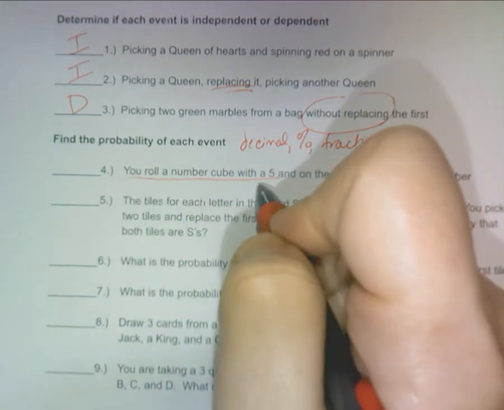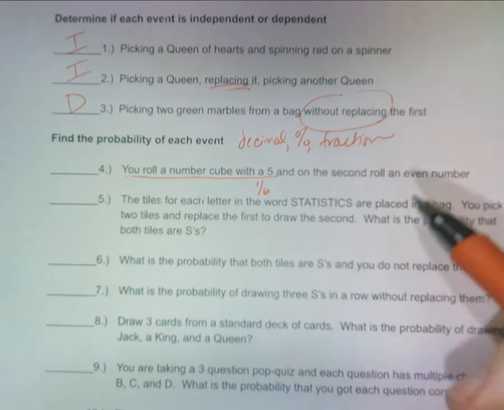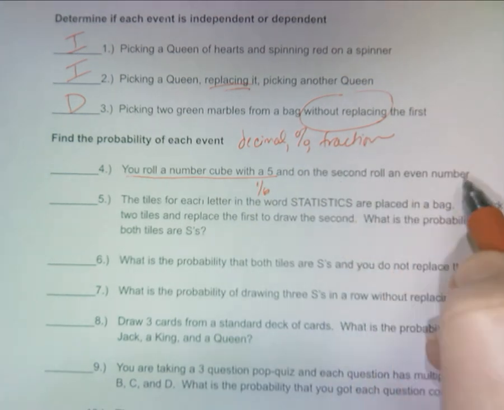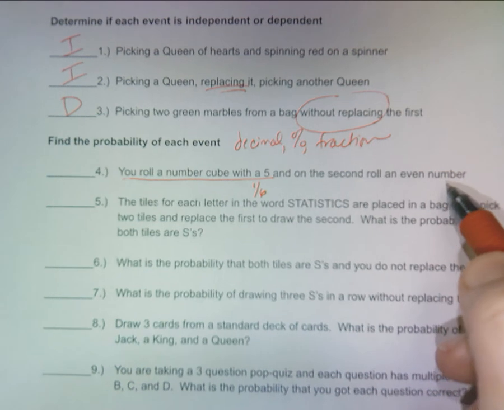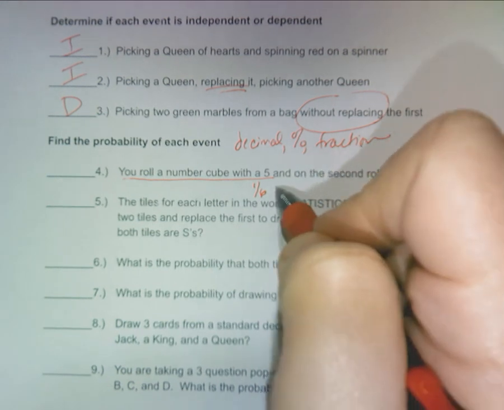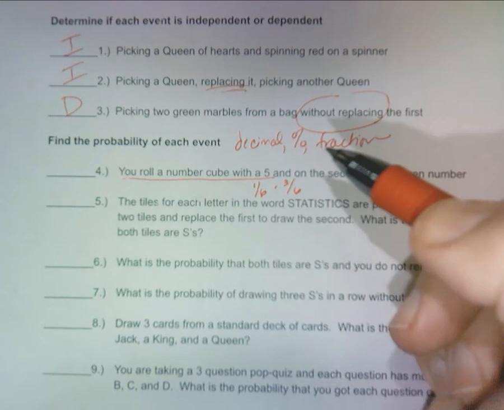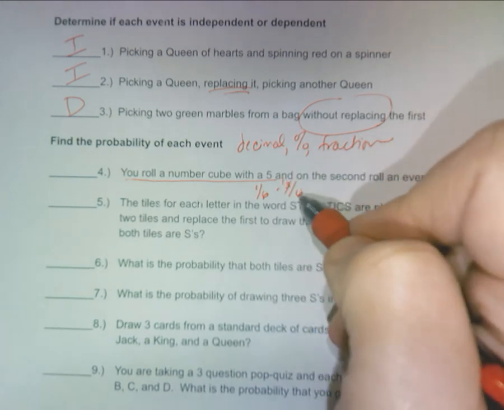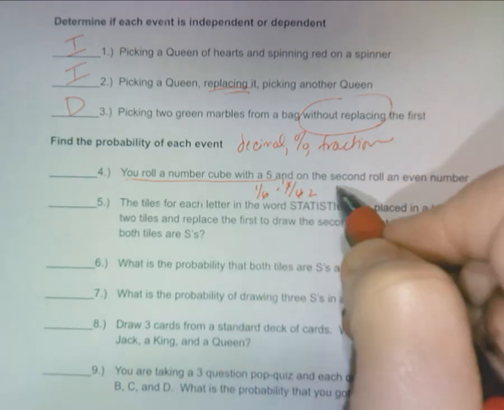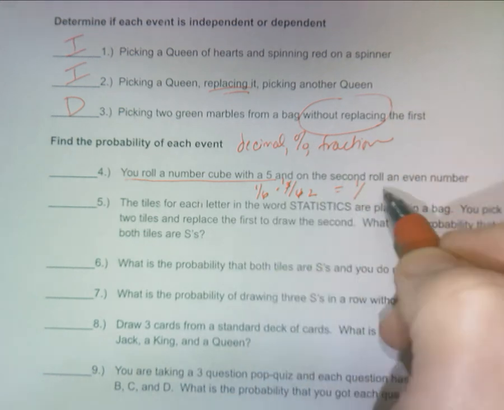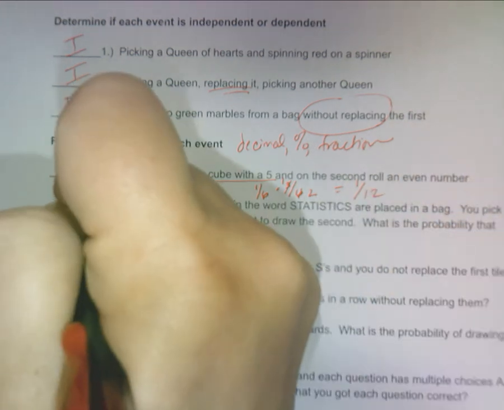That would be a 1 out of 6. And on the second, rolling an even number, what's your chance? Well, that's 3 out of 6, which reduces to 1/2. So 1 times 1 is 1, 6 times 2 is 12. 1/12 is the probability.